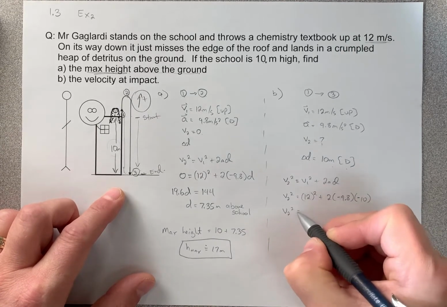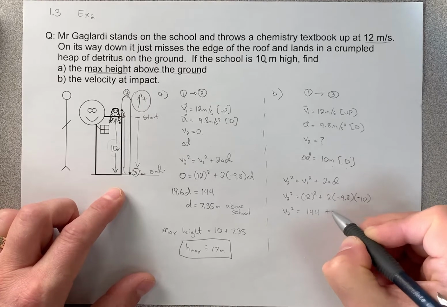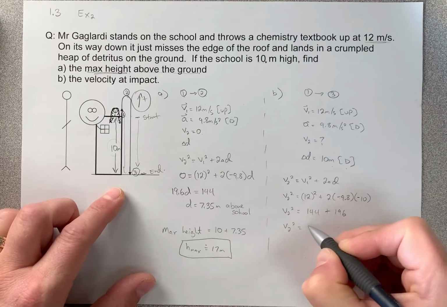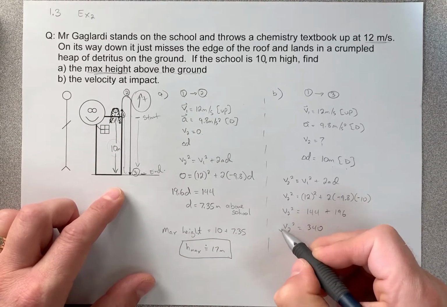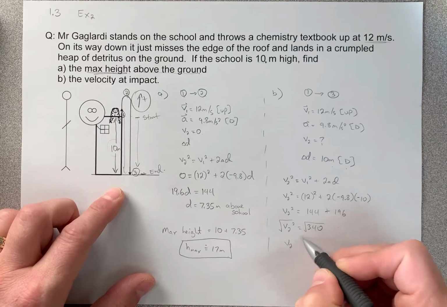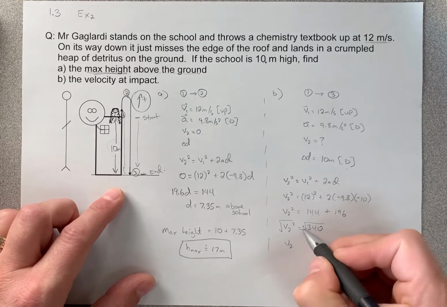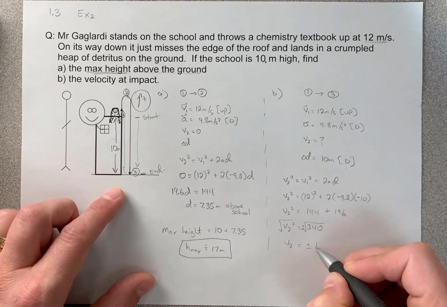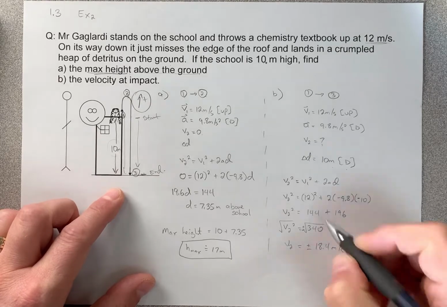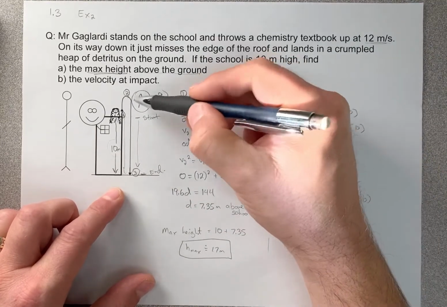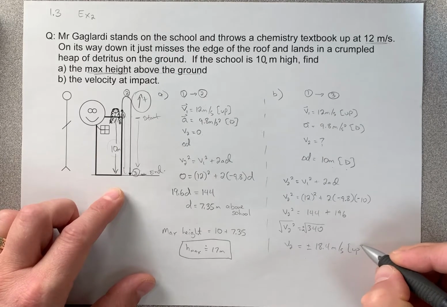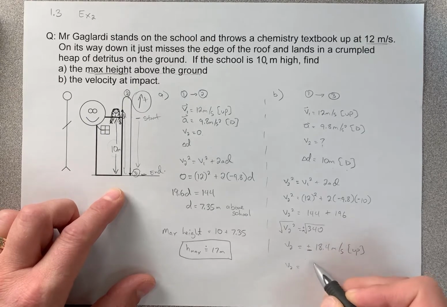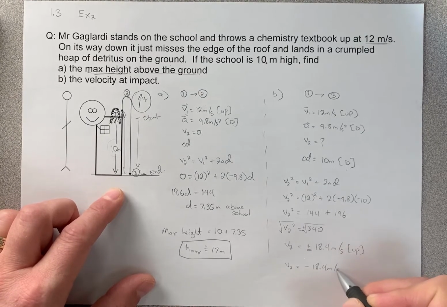Working out these numbers, this is 144. This ends up being plus, right? The two negatives cancel. 196. V2 squared, 340. You don't have to show me as much math as this, but I wanted to make this clear. V2, when I do this, there really is a plus or a minus in here. The answer that I get out of this is plus or minus 18.4 meters per second. Really, when I'm doing this question, my direction that I've chosen as positive is up. So I actually want the negative answer. So this is one of these cases where I would say it's negative 18.4 up.